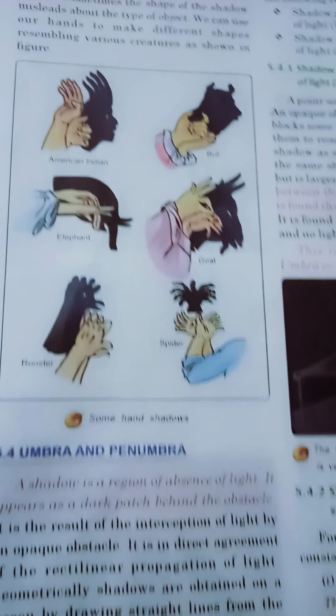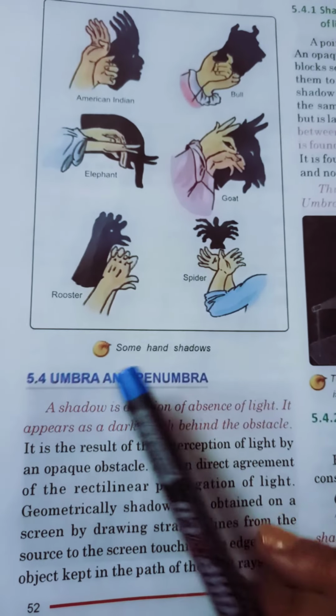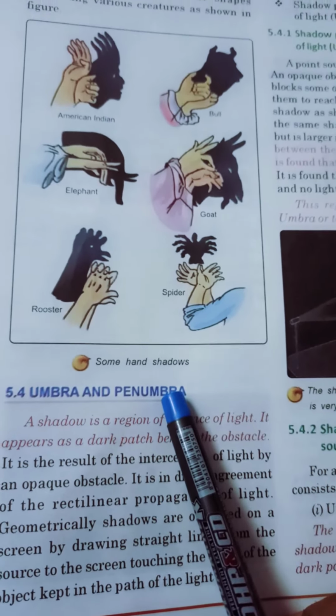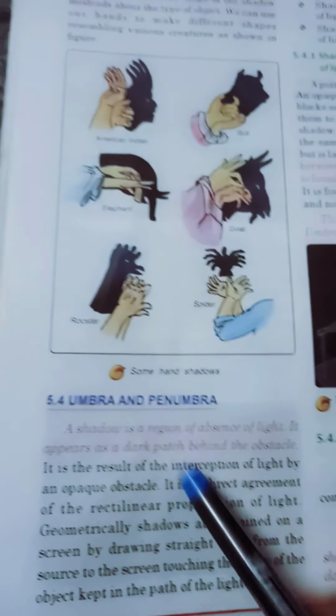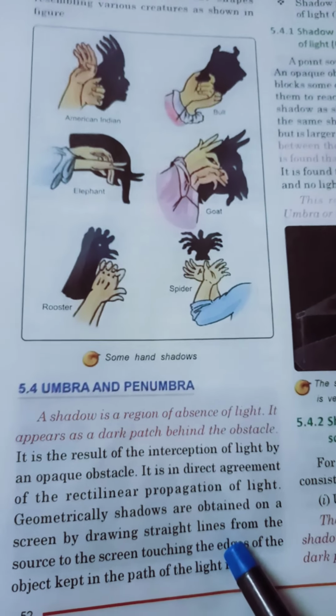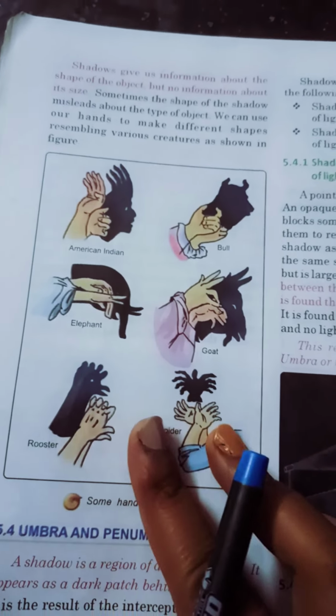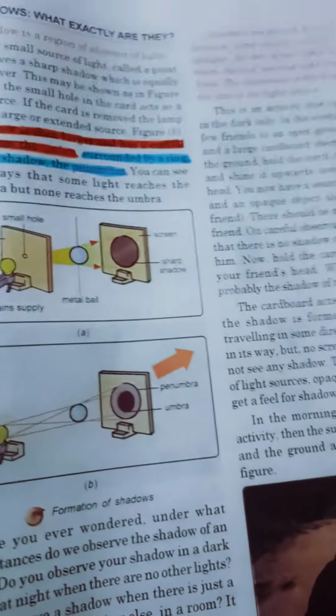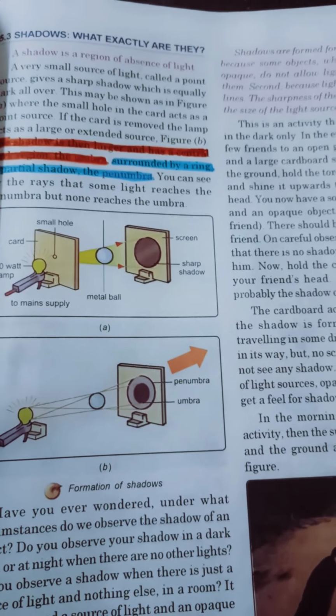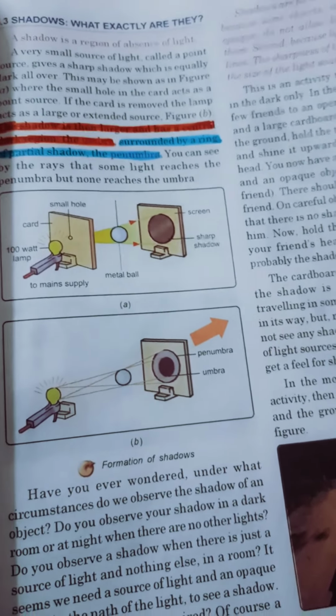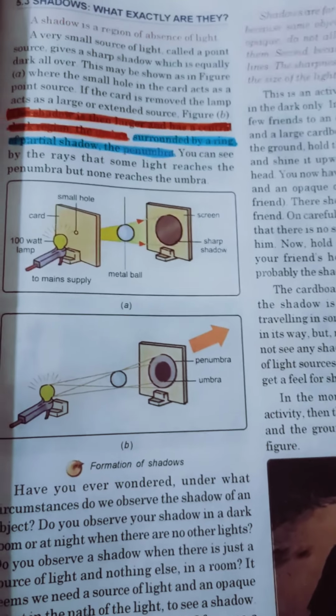Now in our next class we will study about the umbra and penumbra regions. What are they? We will learn about it in detail. Okay, so that is all for today. Students, please read this topic carefully and properly. Okay, then from our next class we will begin with our next topic.